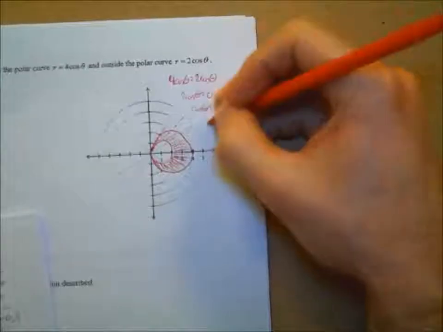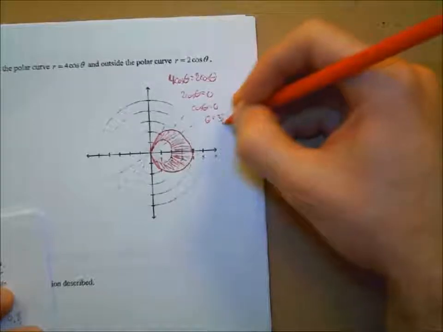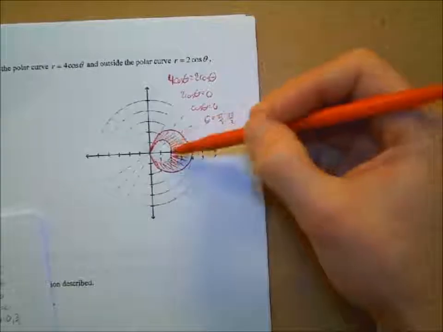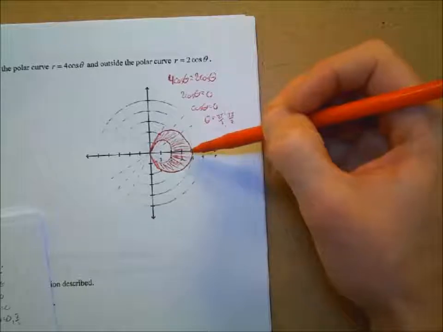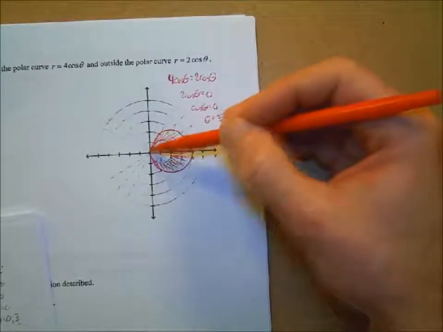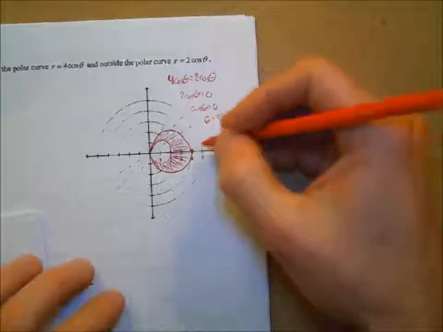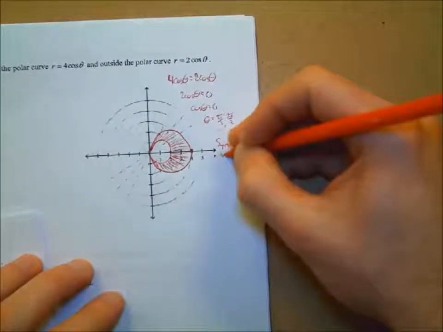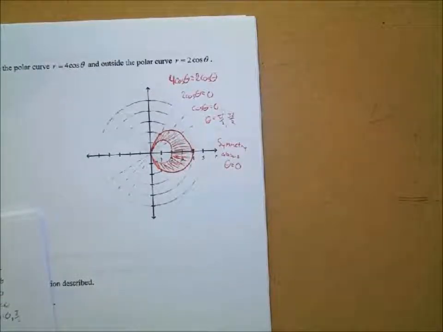And when does cosine of theta equal 0? Yeah, pi over 2 and 3 pi over 2, right? But of course, we're only interested in that first one. We start at 0, and then at pi over 2, we make it to there, okay? And we start at 0 here, it's 4, and then we make it back to the pole at pi over 2 right there, okay? So here, we're going to use symmetry again, because this thing splits neatly in half right there. There is symmetry about theta equals 0, that polar axis right there. All right, so let's set this up.